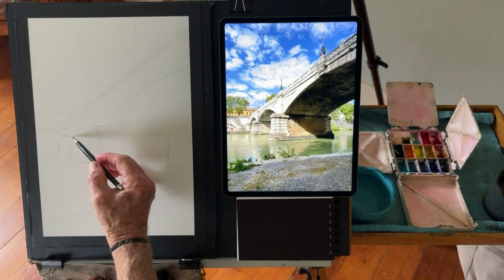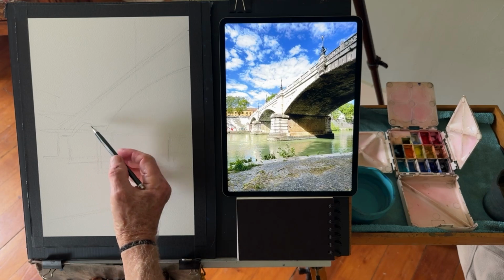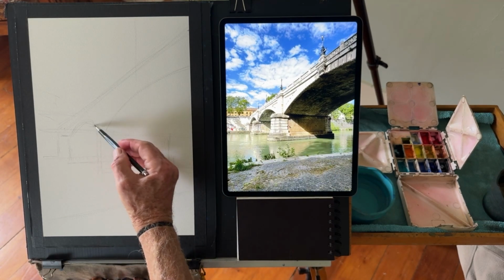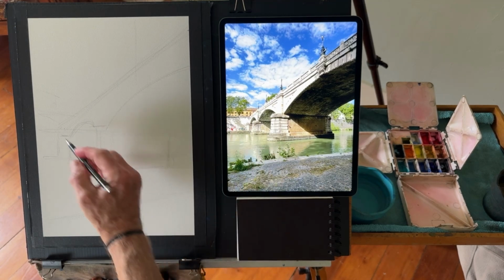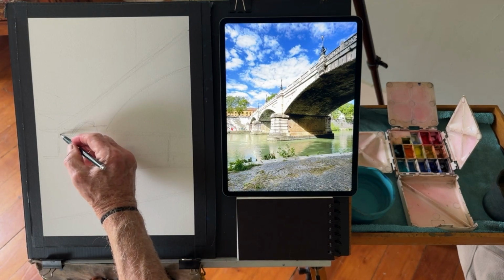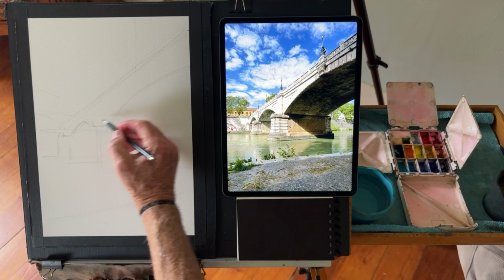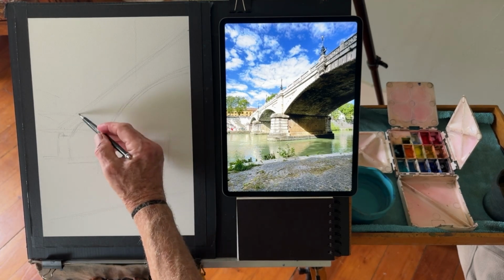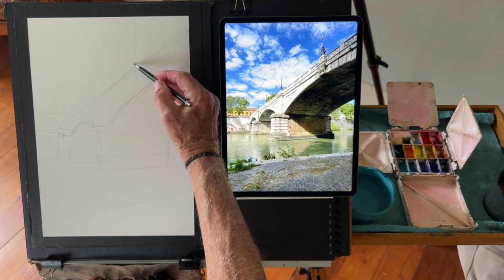Now this arch has to go. Notice it's not a perfect one, it's going to be more of a Nike swoop. And this one, oh my goodness, that's so tight. So we're going to darken these up as we go.